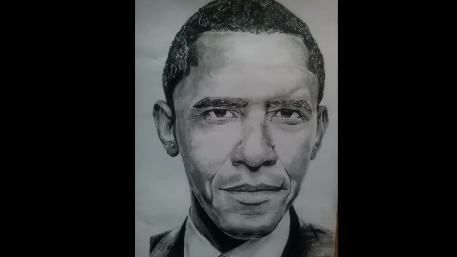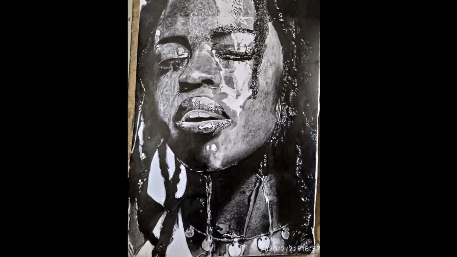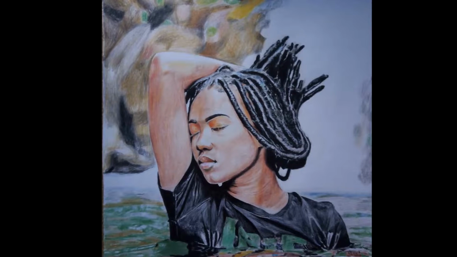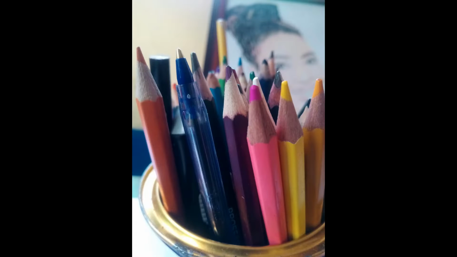So today's video is going to highlight the basic fundamentals when drawing a portrait. I'm going to do this in just a very short time. So the portrait is just as simple as it looks like here.